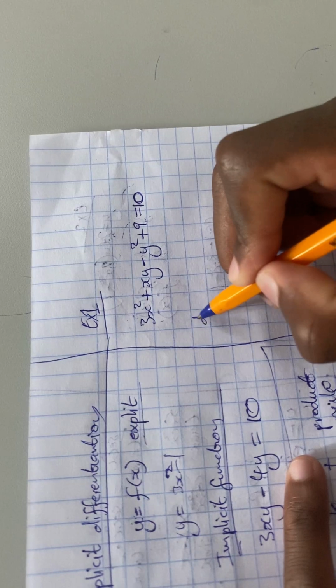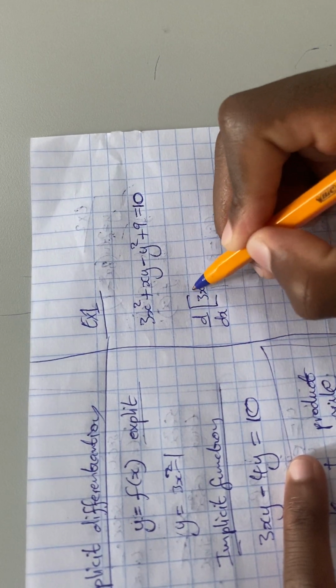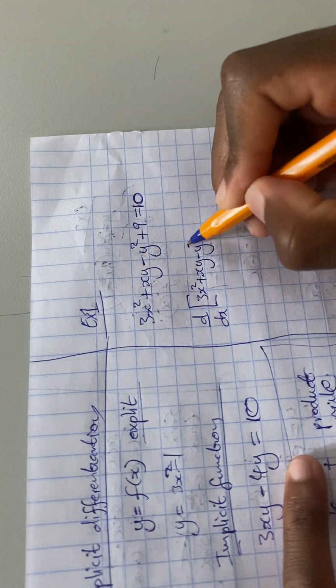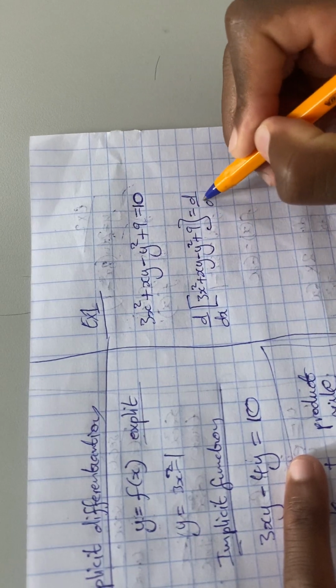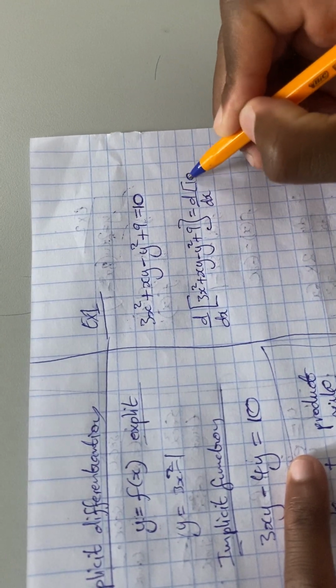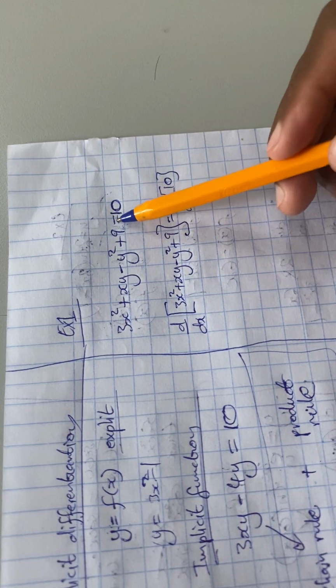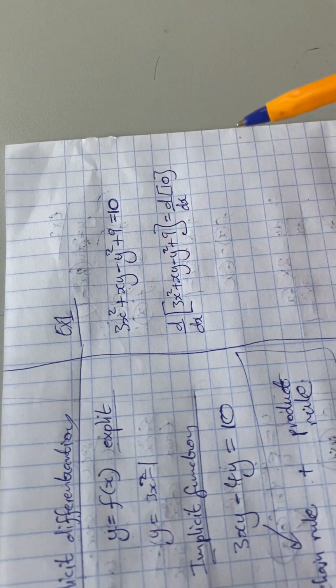So you are going to say dx of 3x squared plus xy minus y squared plus 9 is equal to dx of 10, which is a constant. That's the first step that you do. We are showing that you're going to find the derivative of this side of the equal sign and this side of the equal sign.